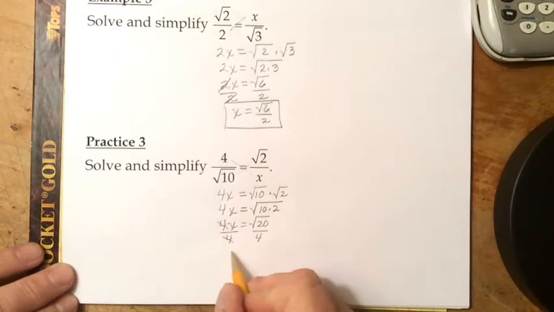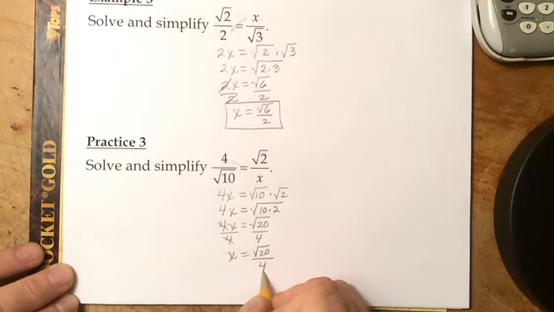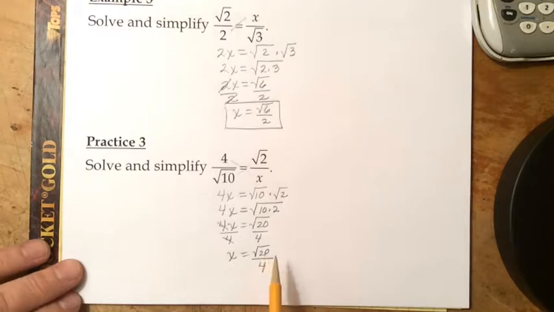The 4's divide out over here, and we get x equals the square root of 20 over 4. Now this does not rationalize, but you're still not finished because the square root of 20 will simplify. 20 is not a perfect square. However, it does have a perfect square factor. The factors of 20 are 2 times 10 and 4 times 5, and 4 is a perfect square.